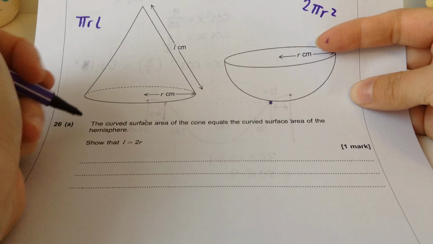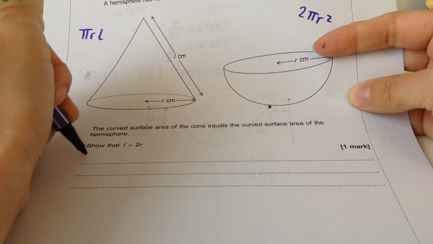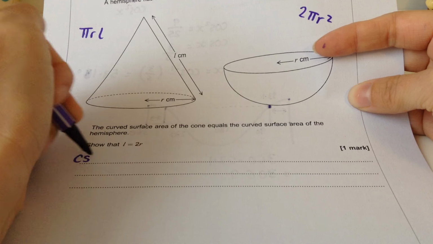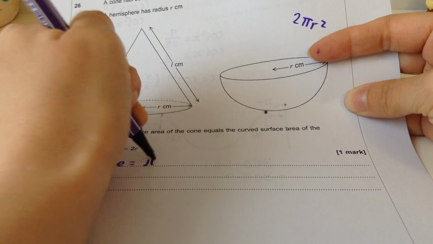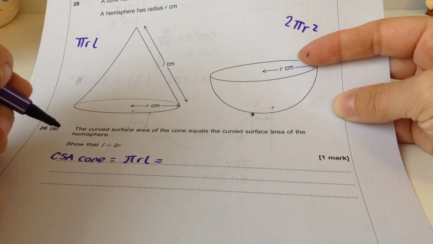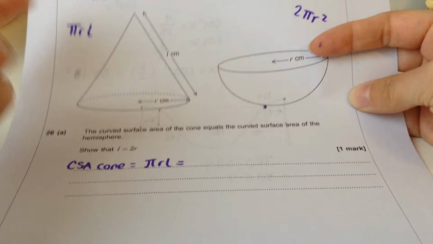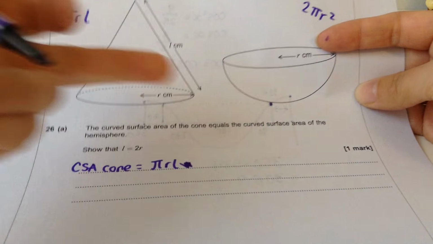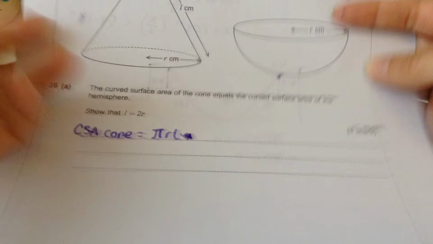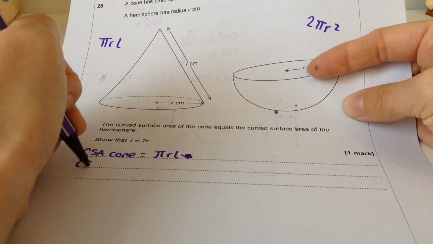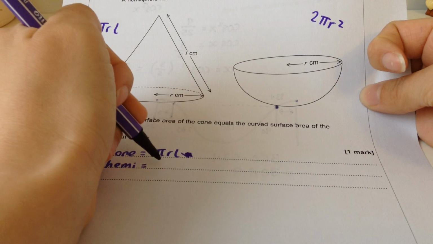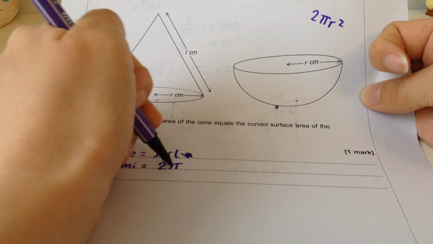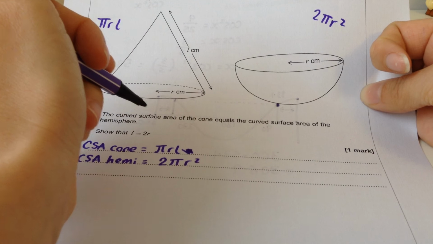Okay, so curved surface area of the cone is going to be pi RL. I was going to substitute the radius and the length in, but there isn't any. Curved surface area of the hemisphere is 2 pi r squared.